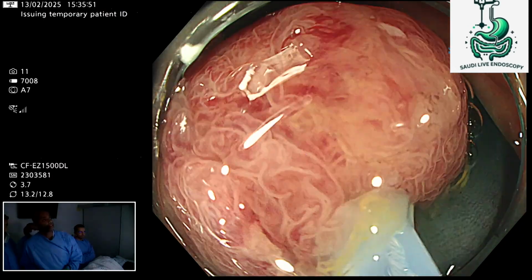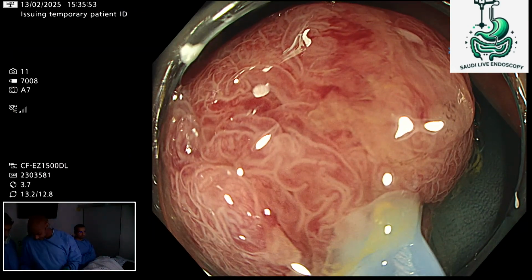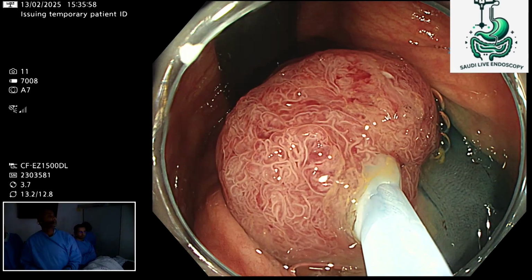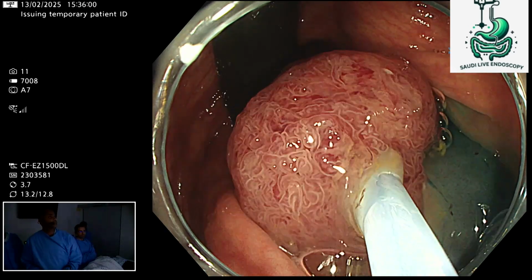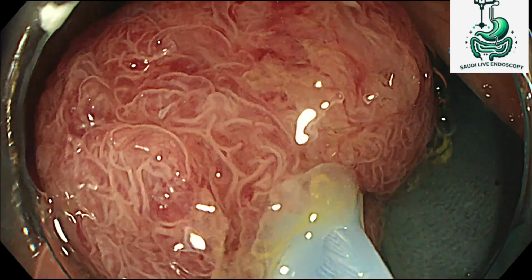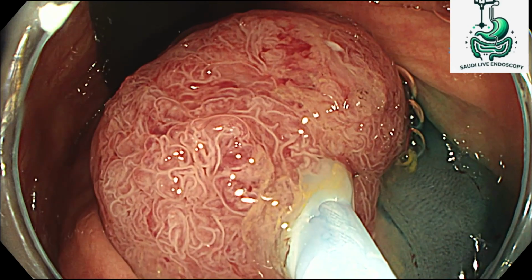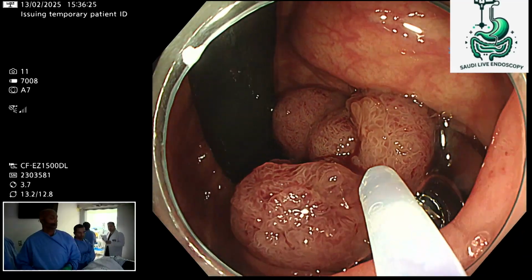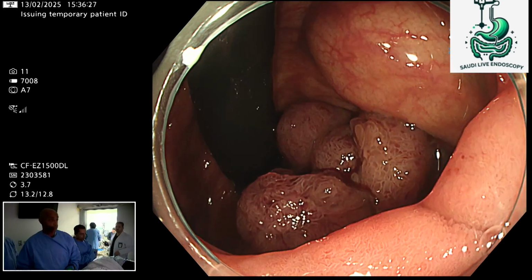Okay. So now I'm going blind because there's a piece there, but I'm checking mobility, and relative to the rest of the wall, it seems to be free. So after each cut, we have to examine the base of resection to ensure there's no bleeding and there's no deep mural injury. That has to be treated before continuing the resection.